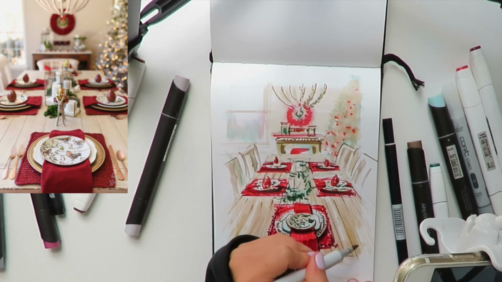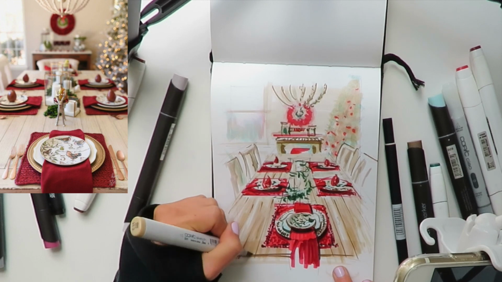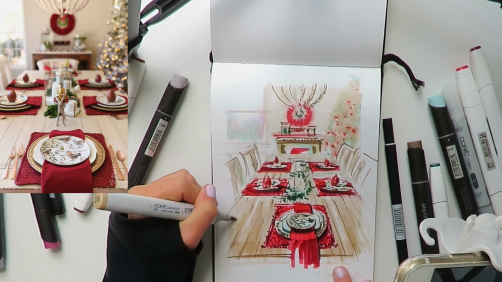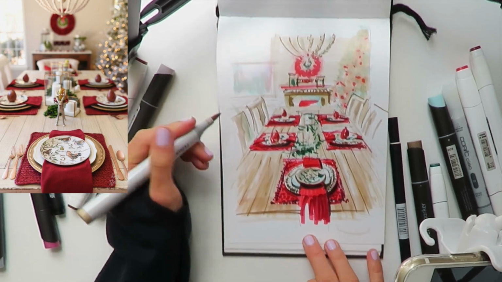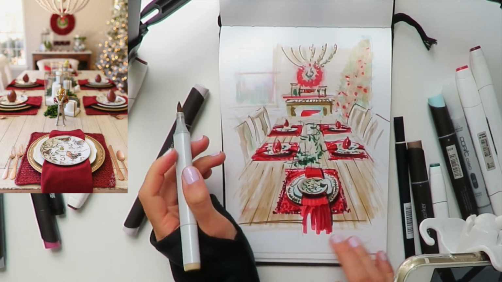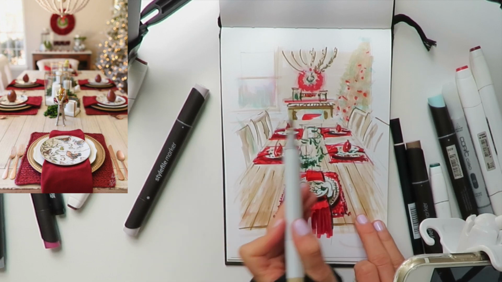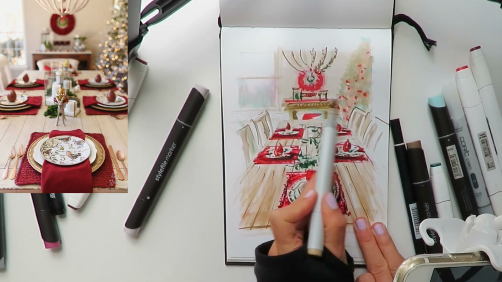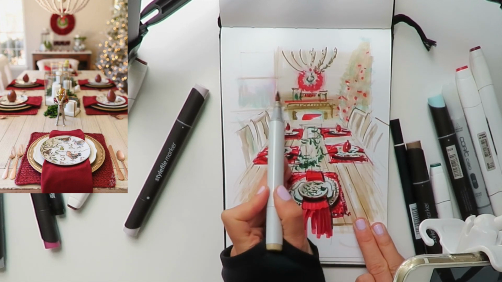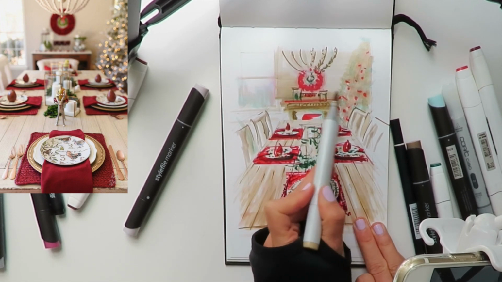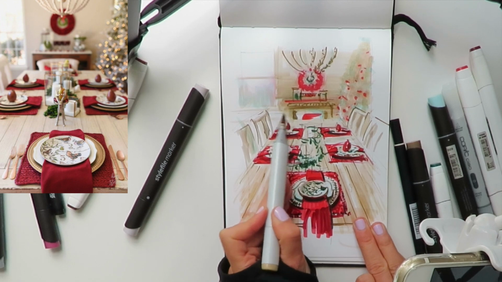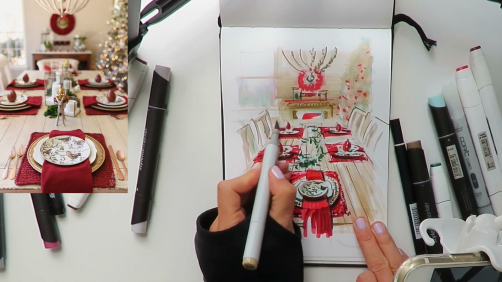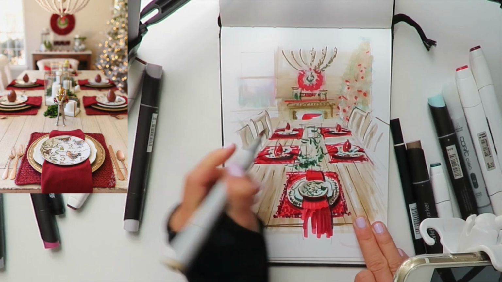Also, I want to make my foreground a little bit brighter and add more details to this wooden texture, so something like that. Plus, I think I'd love to make this bottom part of the wall a little bit darker in comparison with its upper part. So I will color it here.